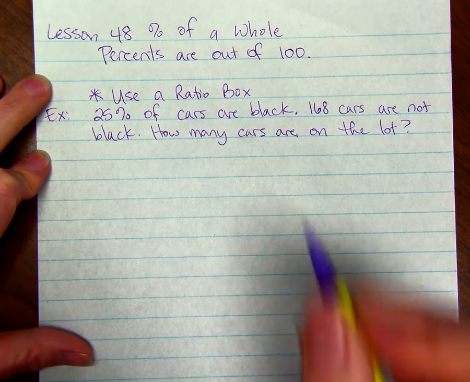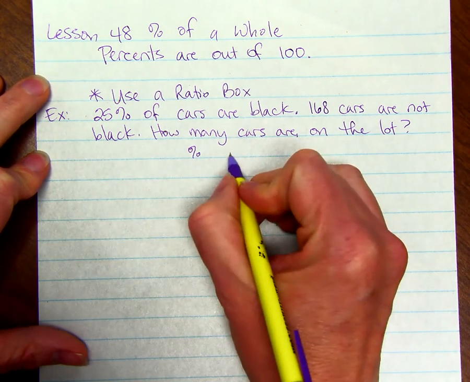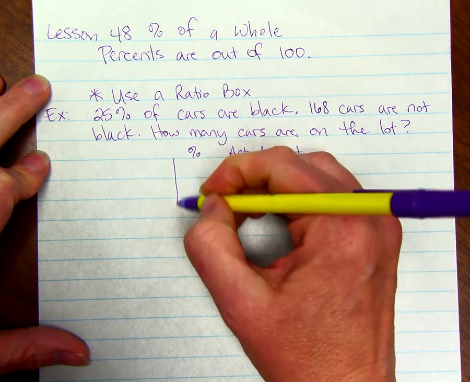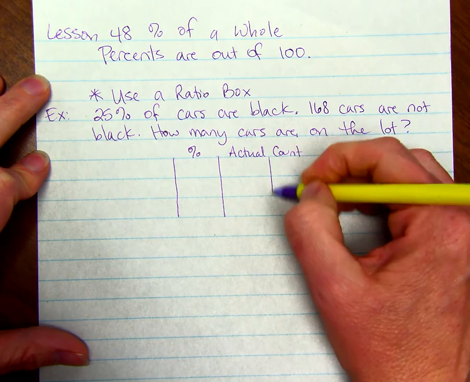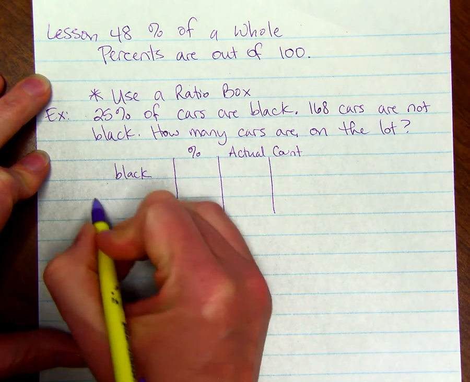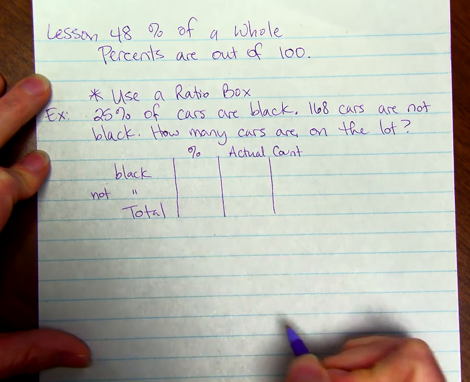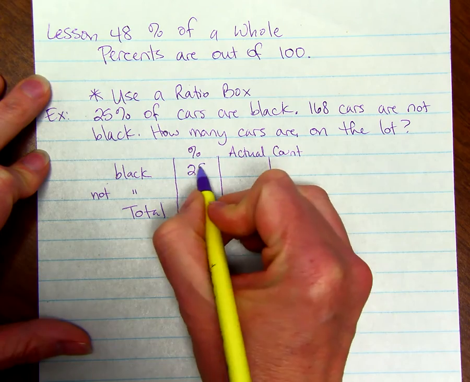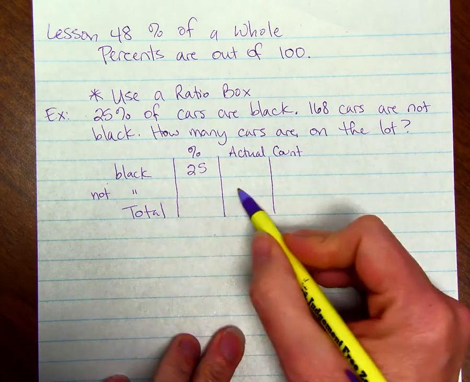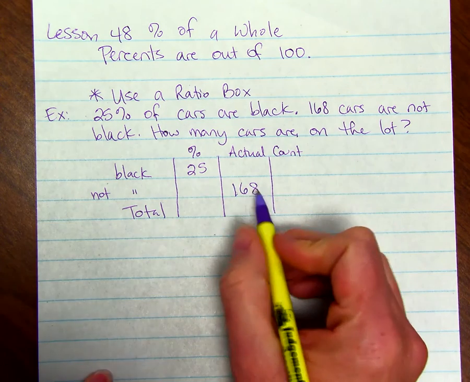So remember, we're going to use a ratio box. Instead of writing ratio, we can put percent, an actual count. So we have our columns, just like we do with our regular ratio box. We have cars that are black, cars that are not black, and a total. It said that there were 25% black cars, 168 were not black, so that's the actual count for the number of cars that are not black.